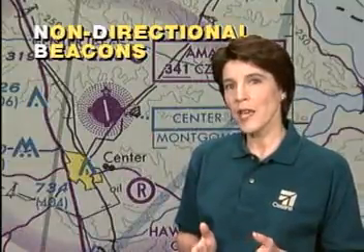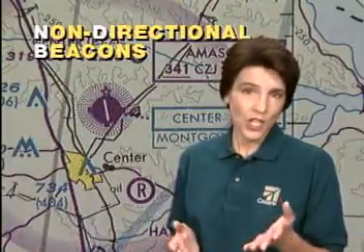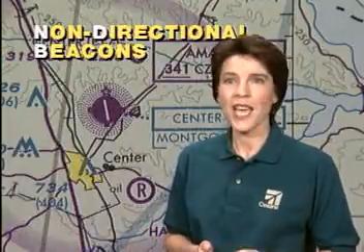The lower portion, below 535, is reserved for navigational aids called non-directional beacons, or NDBs. Non-directional, since they broadcast the same signal equally in all directions, just like the commercial broadcast stations. It's the ADF's job to figure out where the beacon or station is.